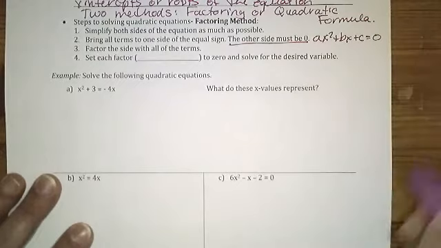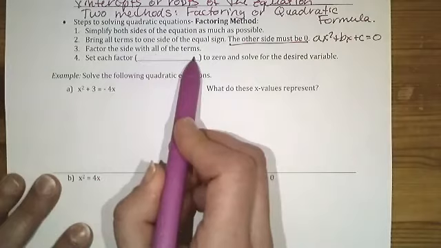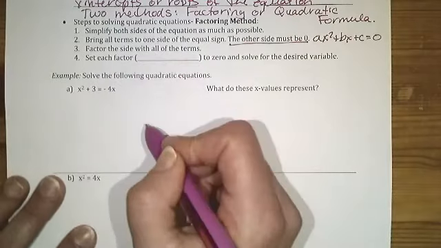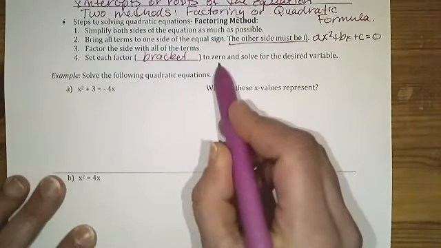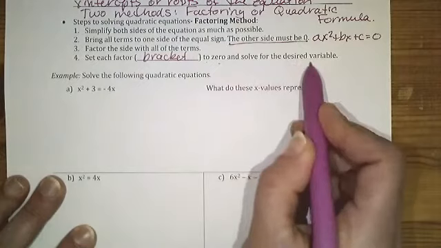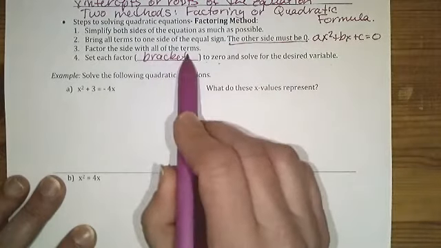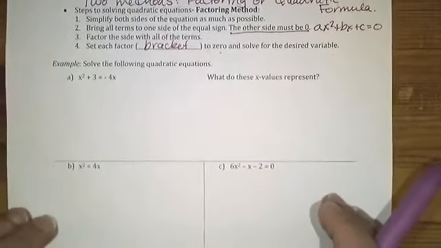So it will look something like this. 3, factor the side with all the terms. 4, set each factor or bracket, because they'll be in brackets, to 0 and solve for the desired variable. Because in the brackets, we'll just have a linear equation or expression in there, and we're able to solve that.